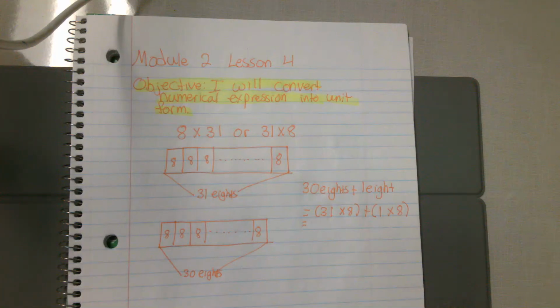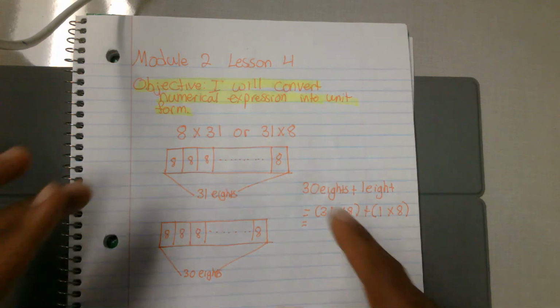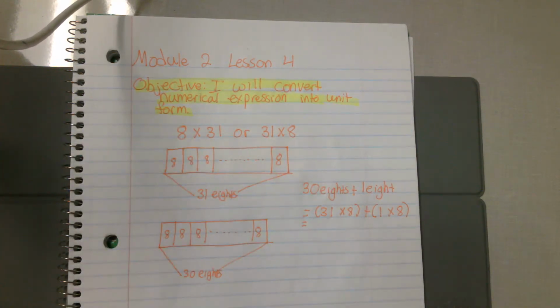Okay, so for today's math lesson, we're going to be converting numerical expressions into unit form. You will see in the problem set and on Zern, it'll give you some support, so start with all of your work there, and then we're going to slowly take away some of those supports and blanks.